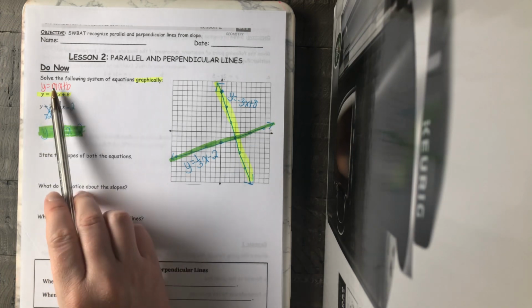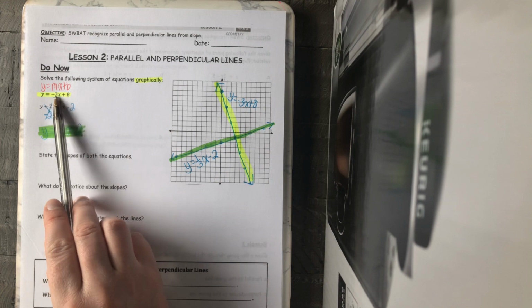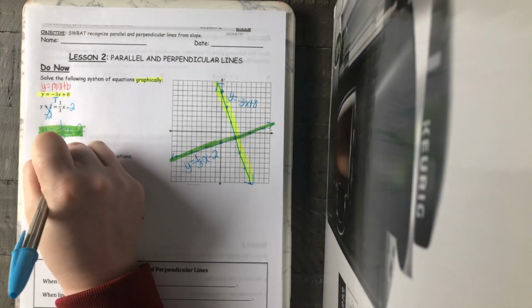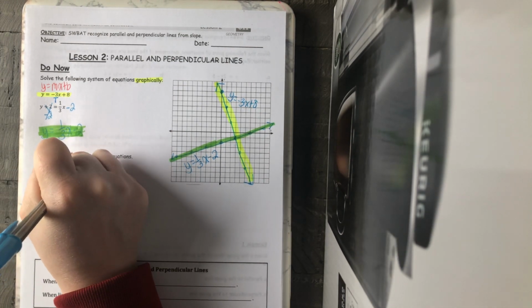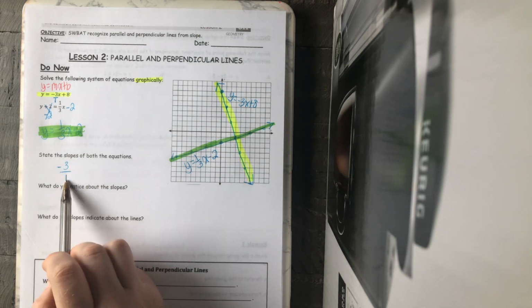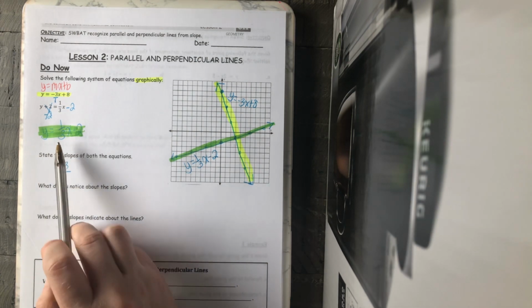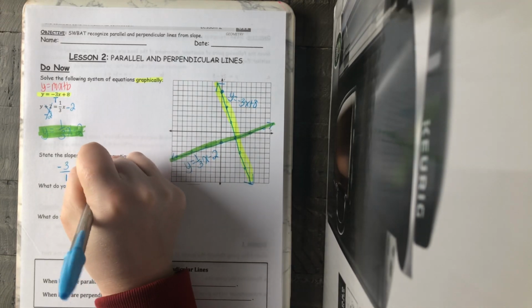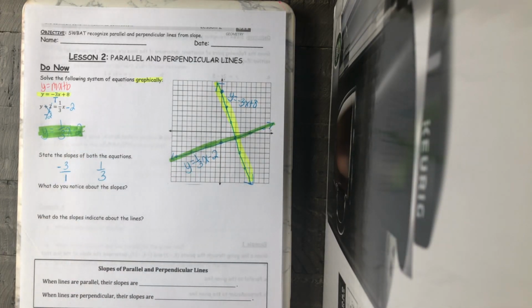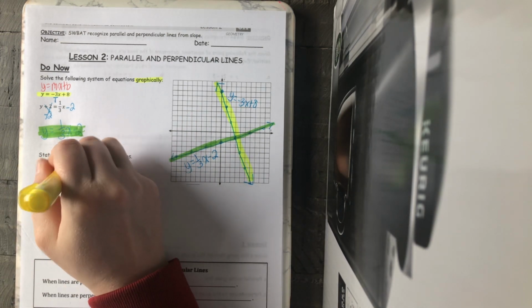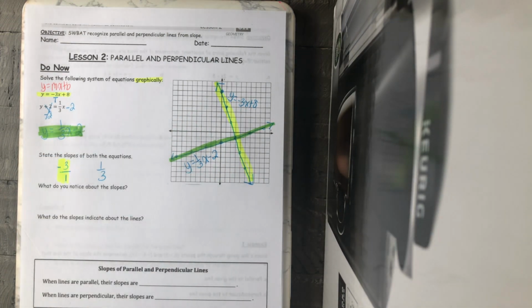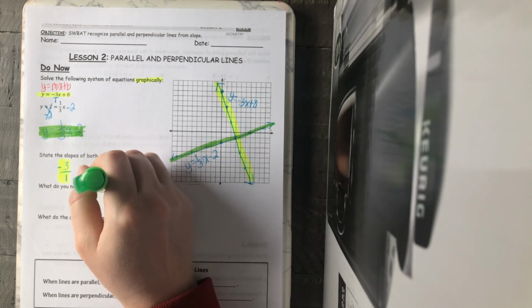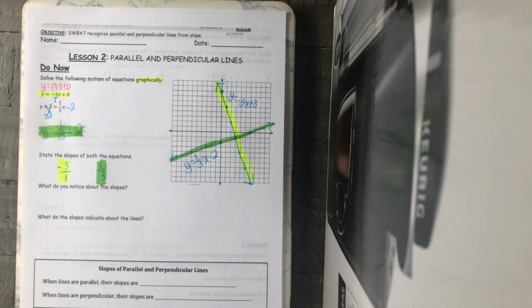So I know that slope is m. So my m value in the first equation was negative 3 over 1, because we know every number is really over 1. And the slope in my second equation, mx, was just 1 over 3. So I'm going to go ahead and just highlight those as well. So I know that this is the slope from my first equation, and I know this is the slope from my second equation.